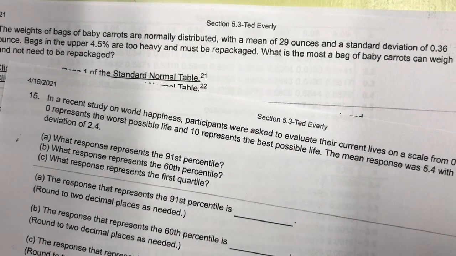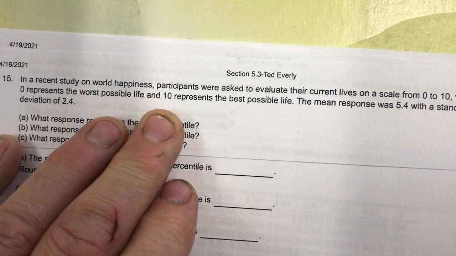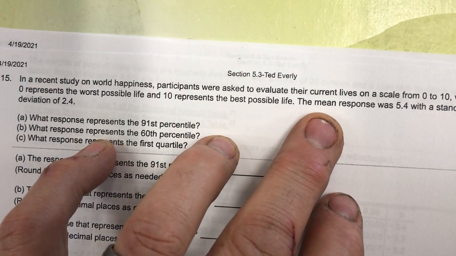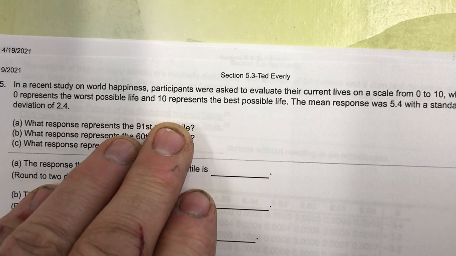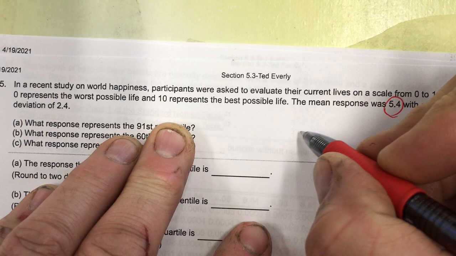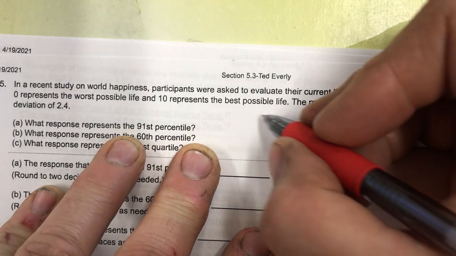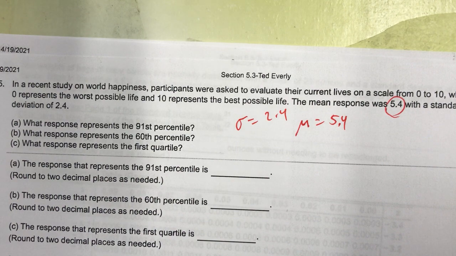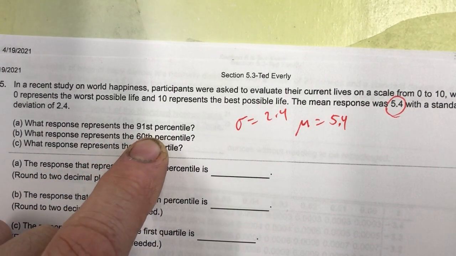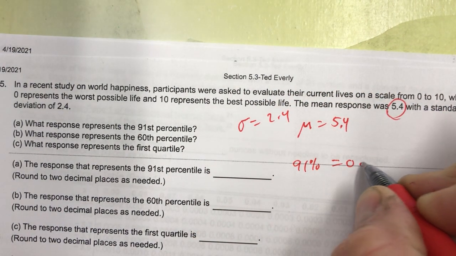Okay, we'll do a couple more of these. In a recent study on world happiness, participants were asked to evaluate their current lives on a scale of 0 to 10, where 0 represents the worst possible life and 10 represents the best possible life. The mean response was 5.4, so there's my mean, and the standard deviation, 2.4. Okay, what response represents the 91st percentile? The 91st percentile means that's 0.91.